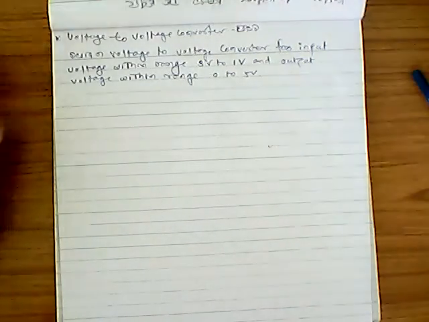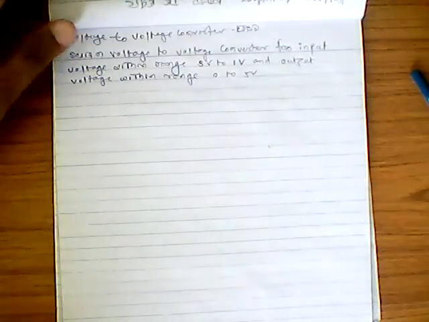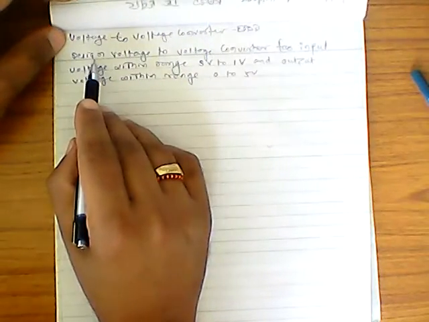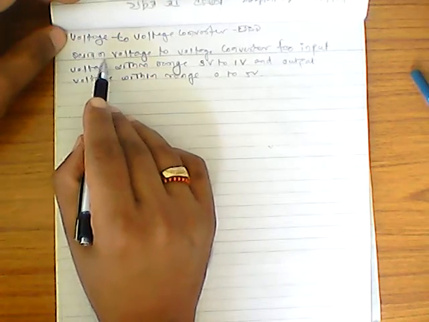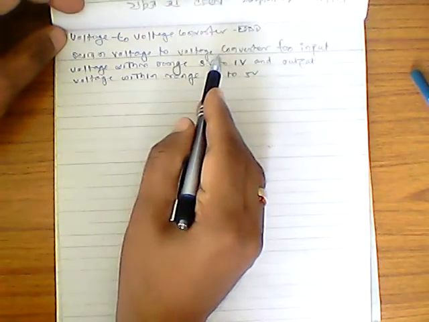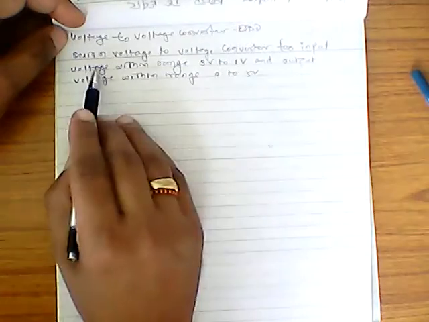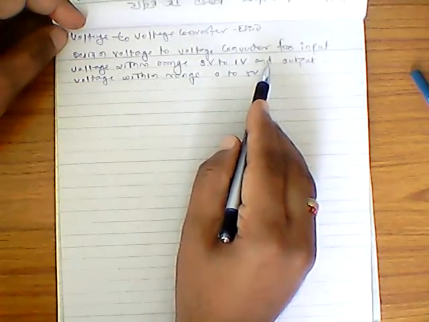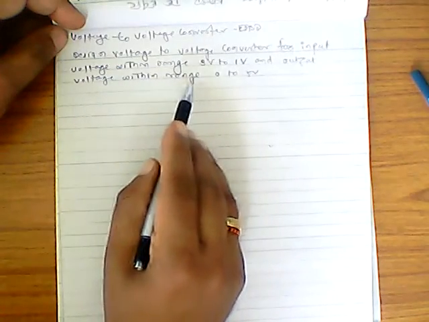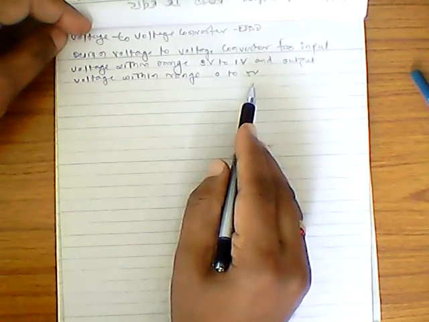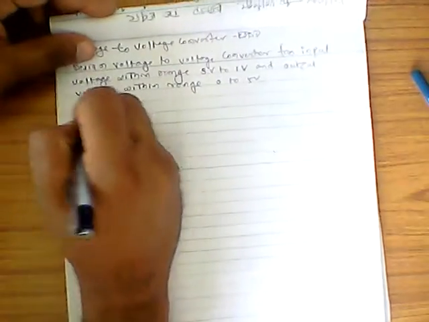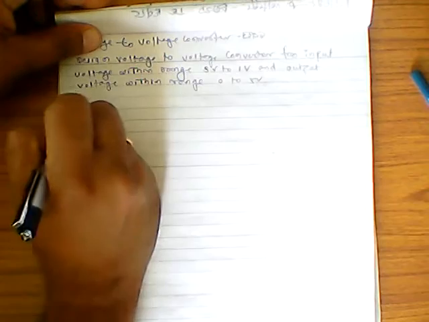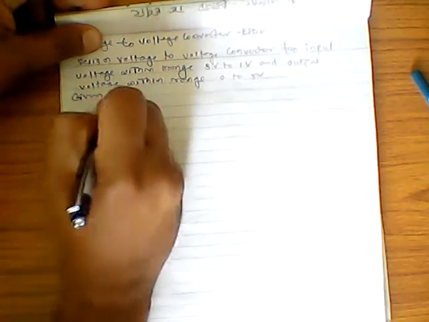Friends, let us start with one more problem on voltage to voltage converter. So the problem is like this: design voltage to voltage converter for input voltage within range 3 volt to 1 volt and output voltage within range 0 to 5 volt. So we will list out the given things in this particular problem.